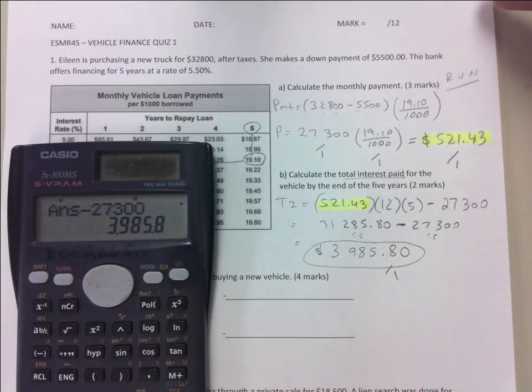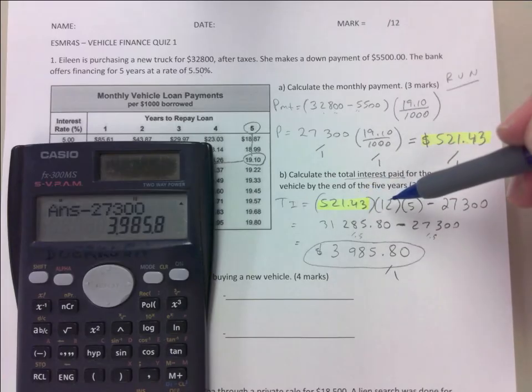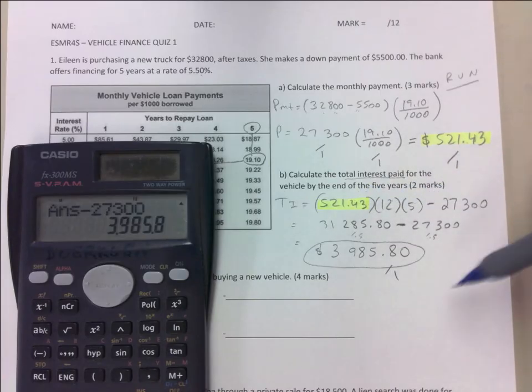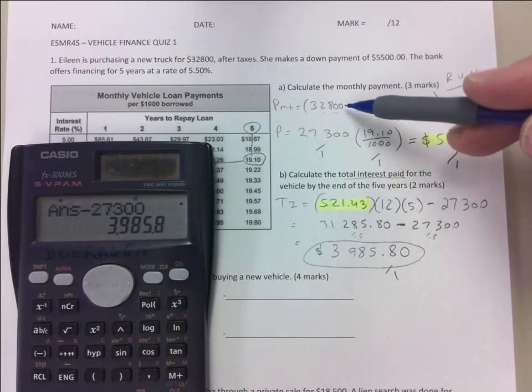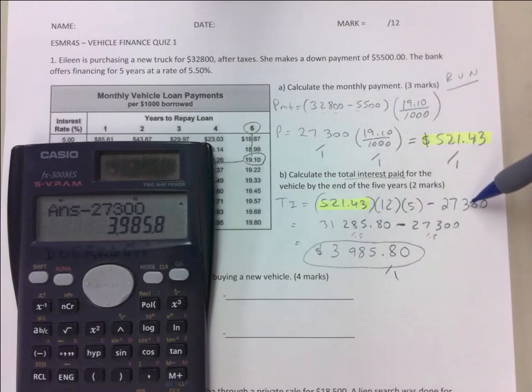What else could have happened here? A dollar sign and rounding, of course. So you're good to go. So if you got, let's say up here, you got 750. I would expect you to go 750 times 12 times 5 minus the loan and so forth. If you decided that your loan is 32,800 up here, then that's the number I would expect to see here.